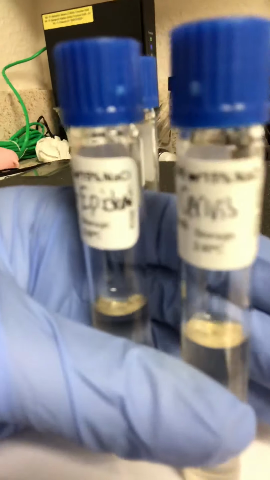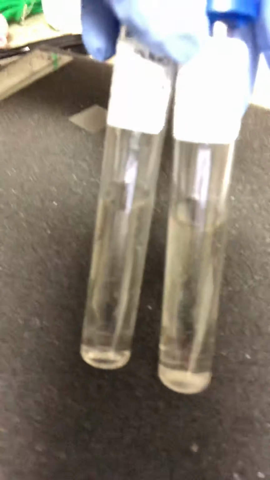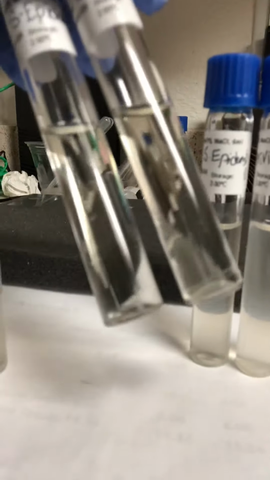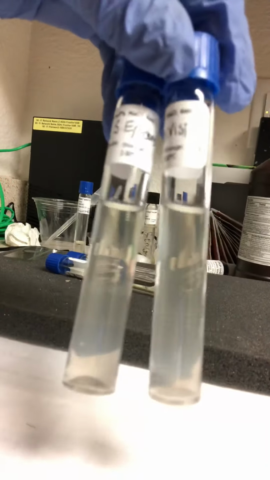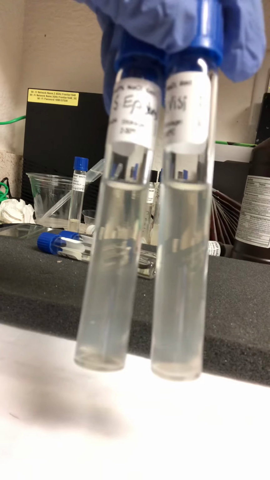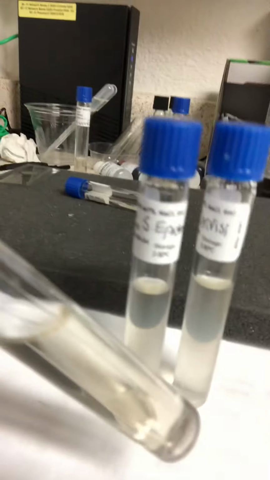So we're looking at growth, turbidity. For our 15% sodium chloride, for S. cerevisiae and S. epidermis, I would say that there's no growth, no turbidity in either of these. These are completely clear when we're comparing to our non-inoculated broth. So completely clear. For our 7% sodium chloride, I would say this is positive turbidity, positive growth compared to our non-inoculated nutrient broth. For both S. epidermis and S. cerevisiae, you can see the clearness and then the cloudiness.